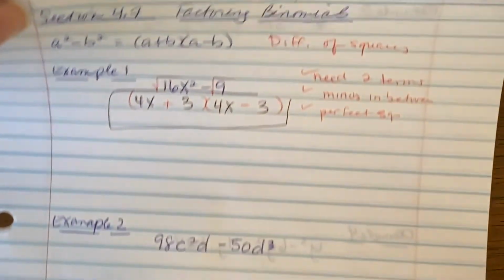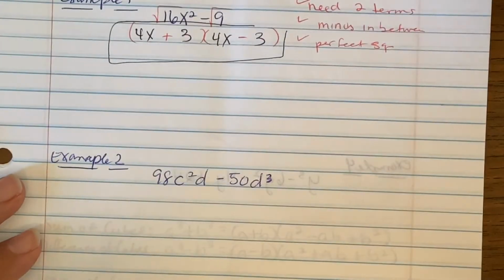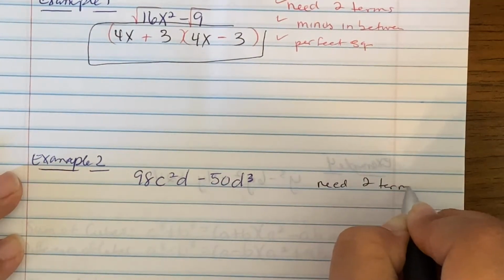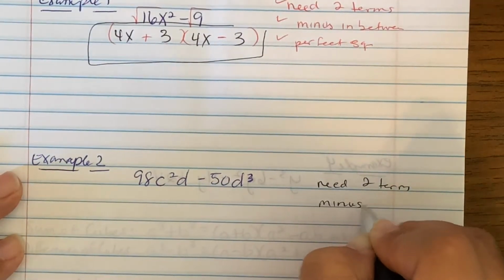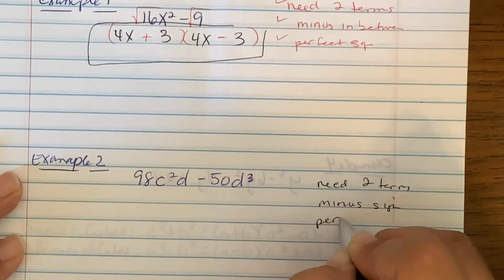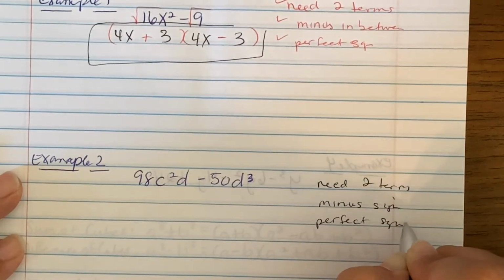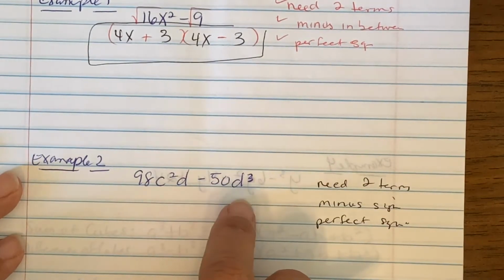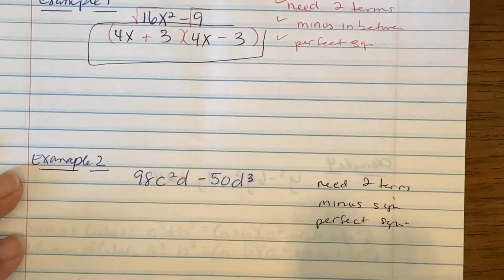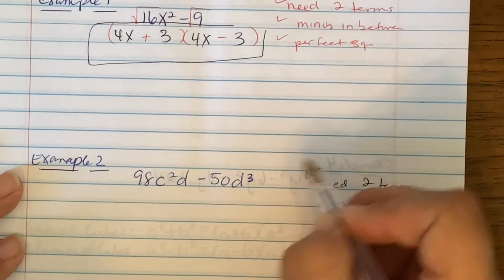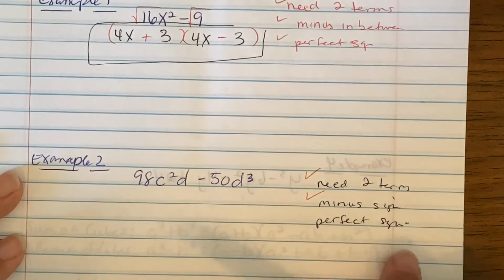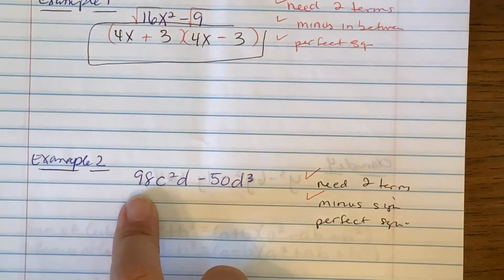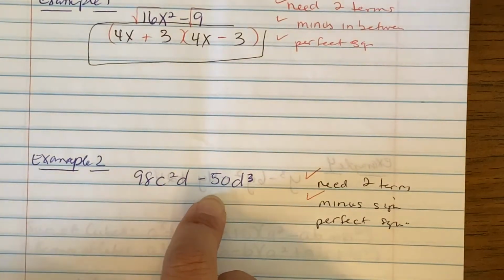Now let's look at example 2. Let's write our checks. We need to have two terms, a minus sign, and perfect squares. Okay, so we have 98c squared d minus 50d cubed. Two terms, check. Minus sign, check. Perfect squares? The square root of 98 is not a perfect number. I cannot take the square root of 98 evenly, and I cannot take the square root of 50 evenly.